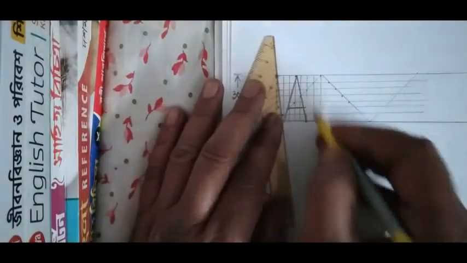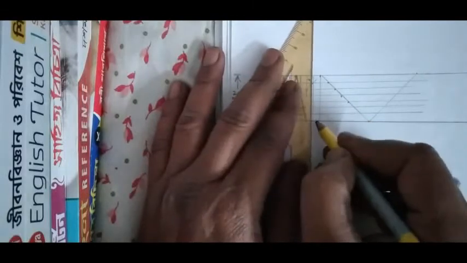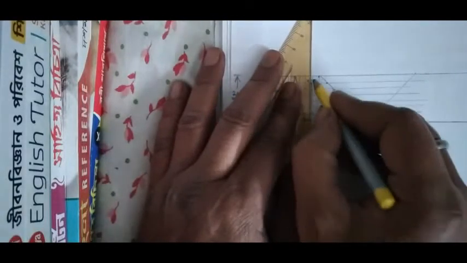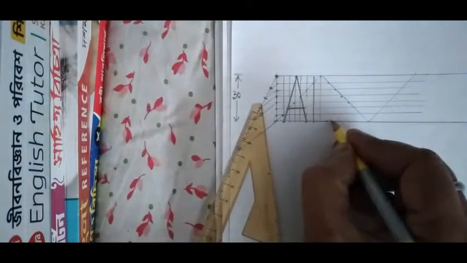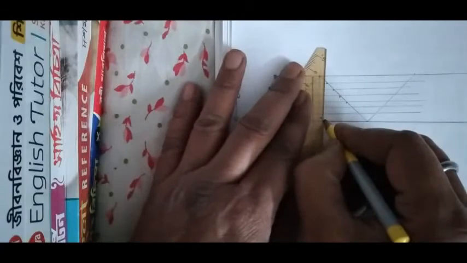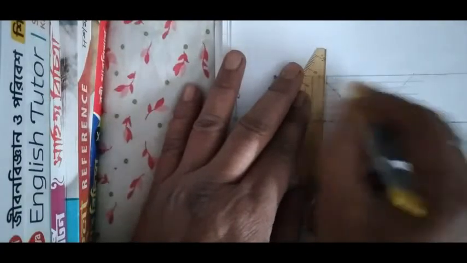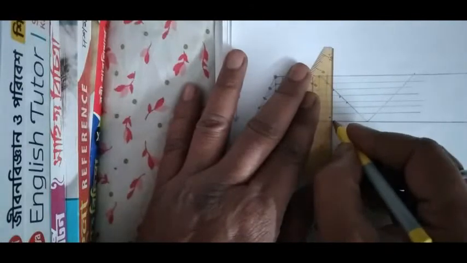Similarly, take B after 1 box. Take B from here, and 1, 2, 3, 4. Through this line, similarly through this line also another vertical line.